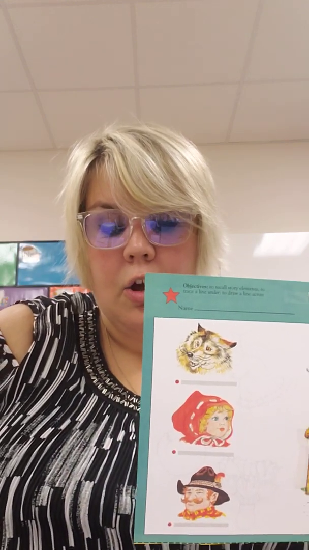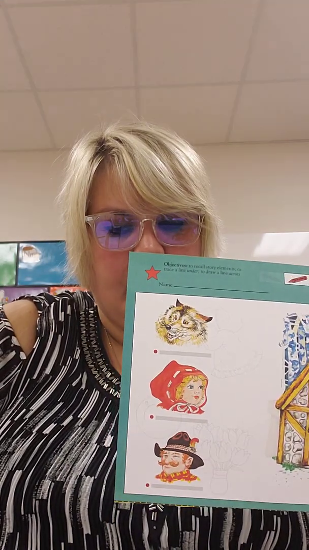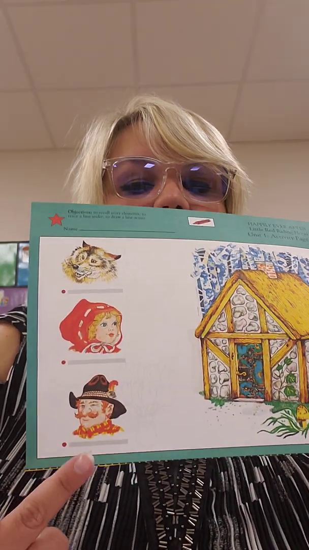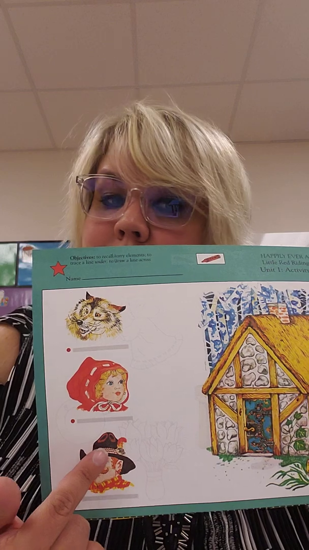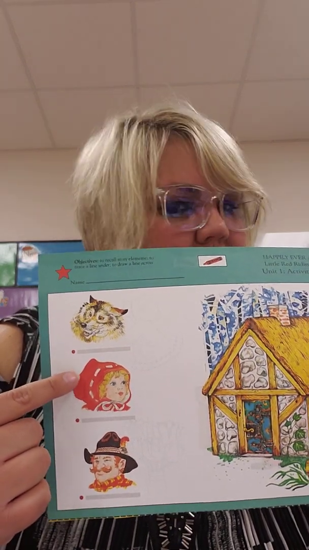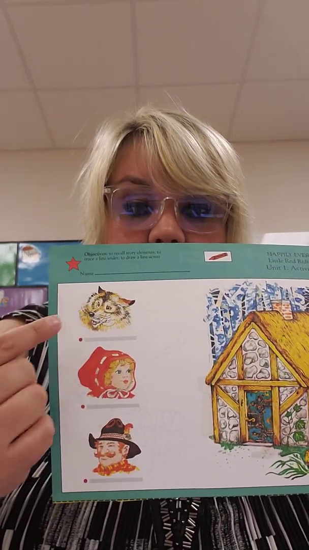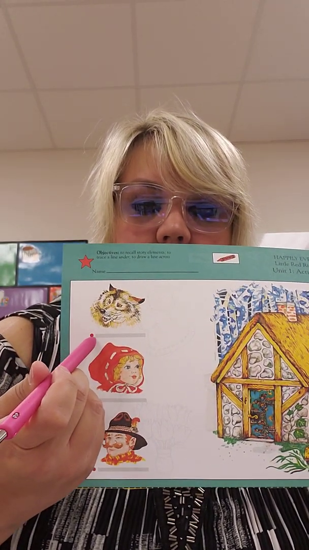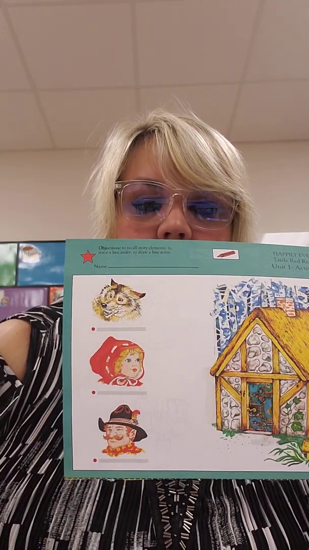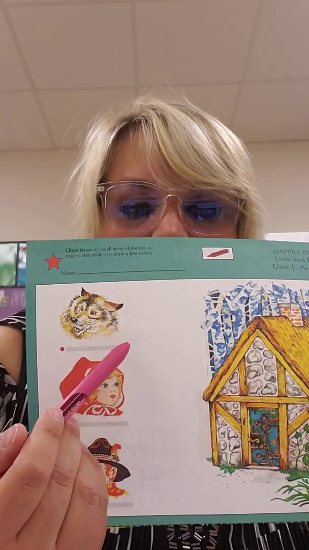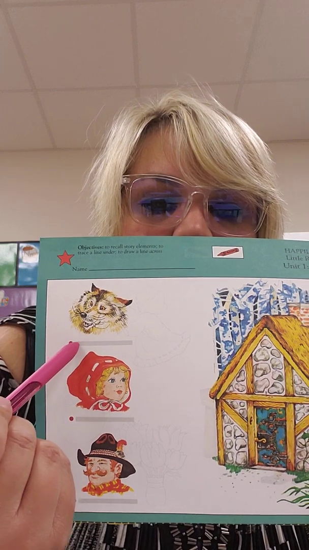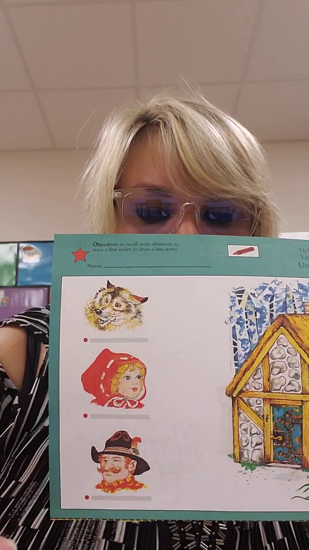All right. Who put on Grandmother's nightcap to fool Little Red Riding Hood? Did the woodcutter do that? Did Little Red Riding Hood do that? The wolf did that. So I want you to take your red crayon and draw a line under that. Make sure you stop where the line stops. There shouldn't be a line way over here. Put it on the dot and draw it under.